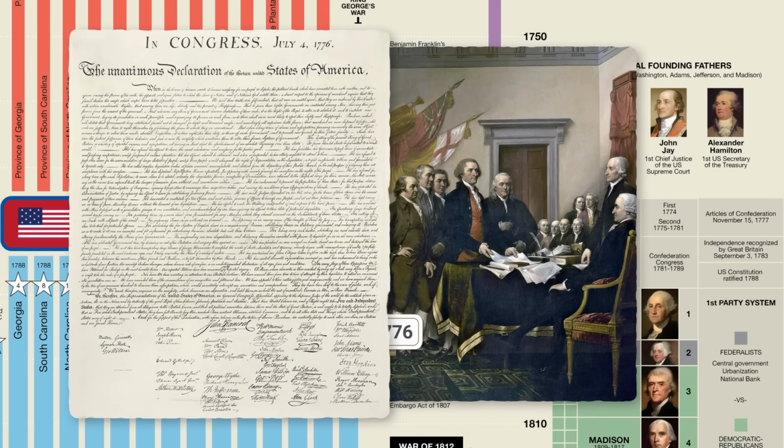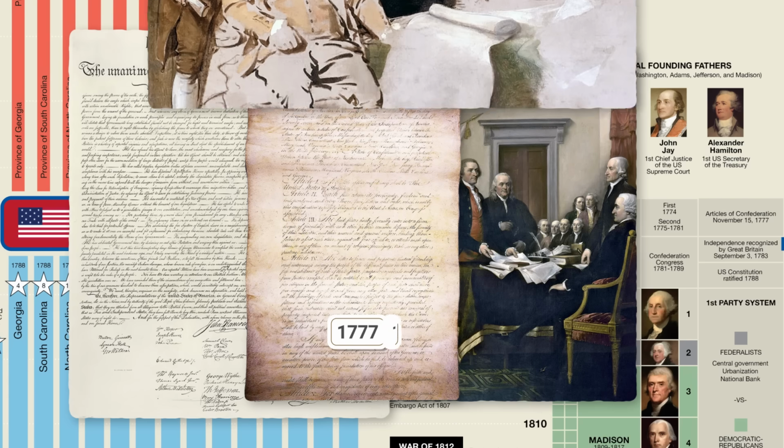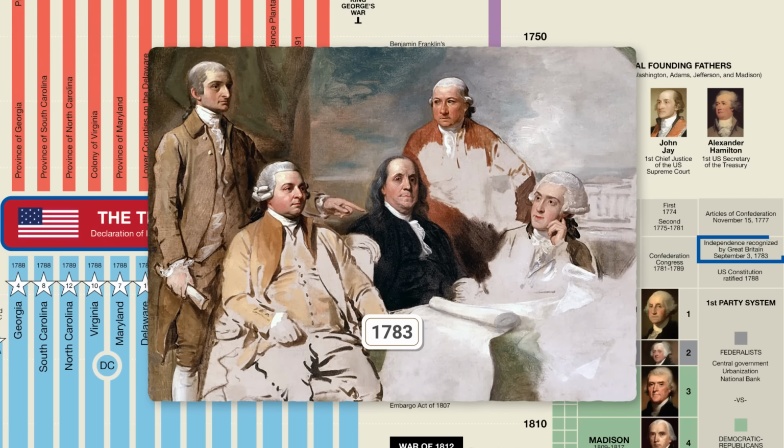Next, in 1777, the delegates, aka Congress, produced a temporary governing document called the Articles of Confederation. But independence didn't come right away. It had to be fought for, and it wasn't until 1783 that Great Britain finally gave in and recognized that the United States was now an independent country.